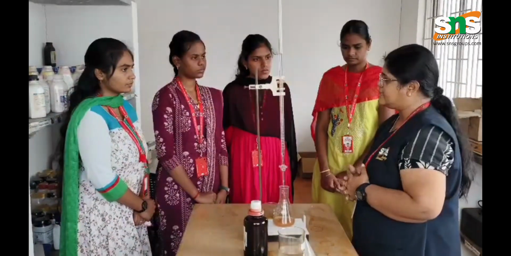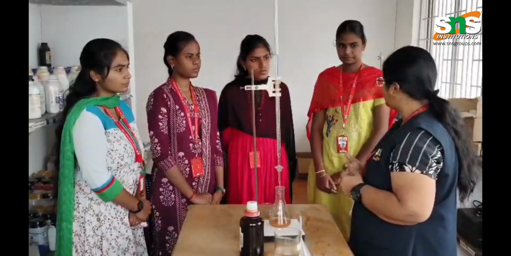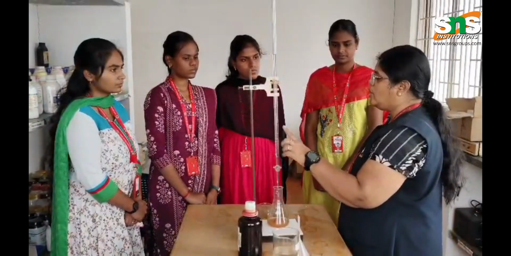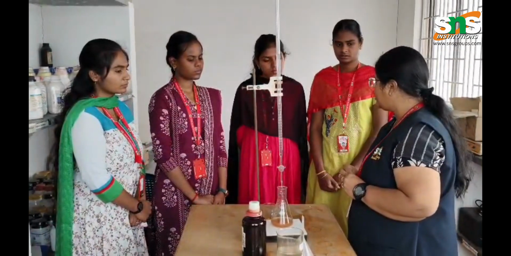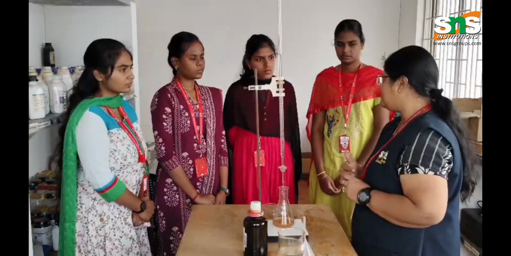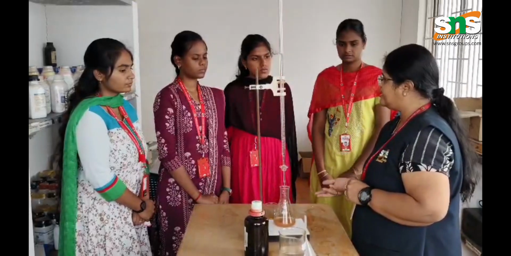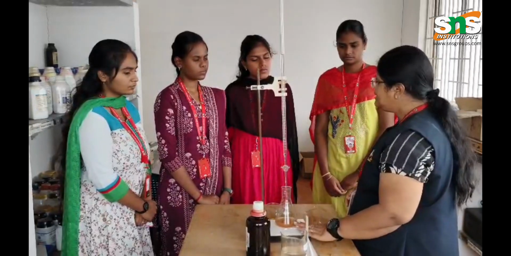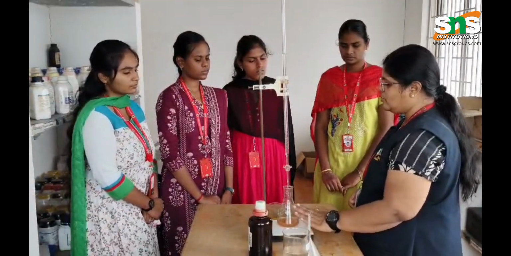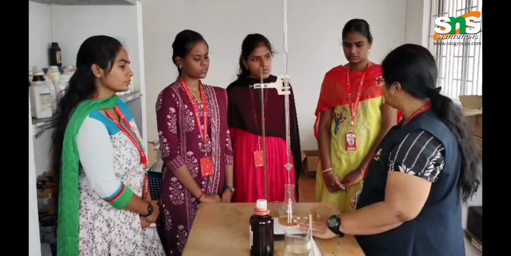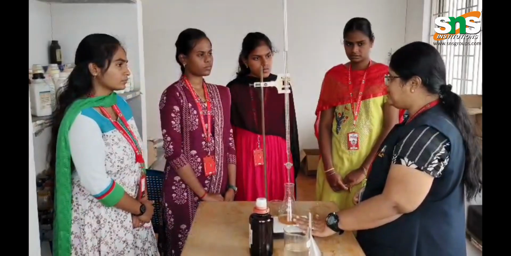Then in the second titration, you will be given the sample water. But you know already the strength of silver nitrate. So the chloride that is present in the sample water can be calculated in the similar method. We have to repeat the titration by varying the solution in the conical flask. Here you have the standard solution. In titration 2, you will be having the sample solution.